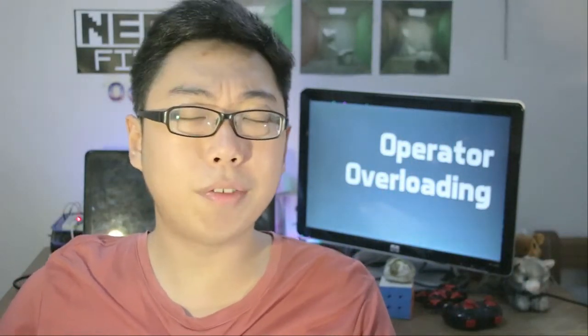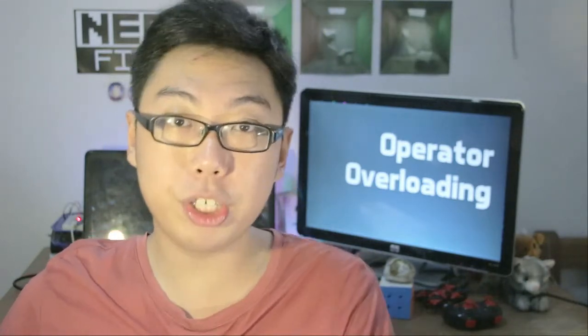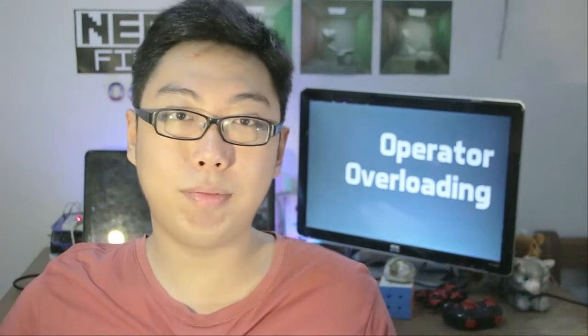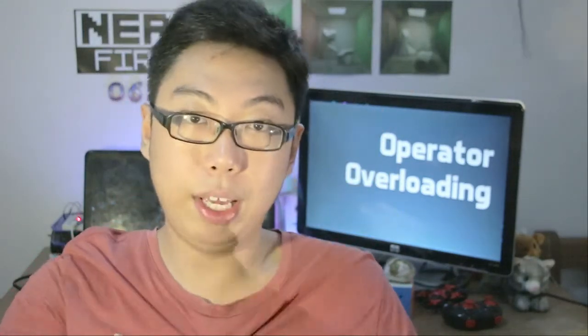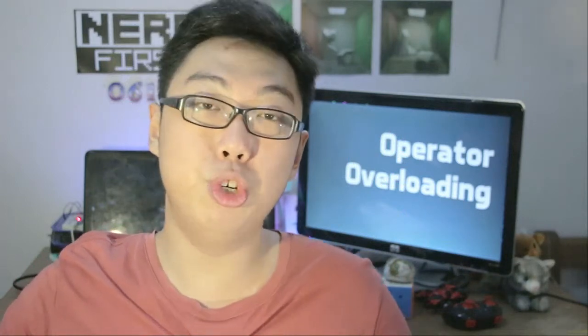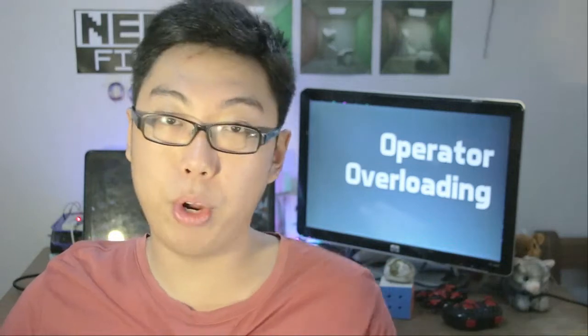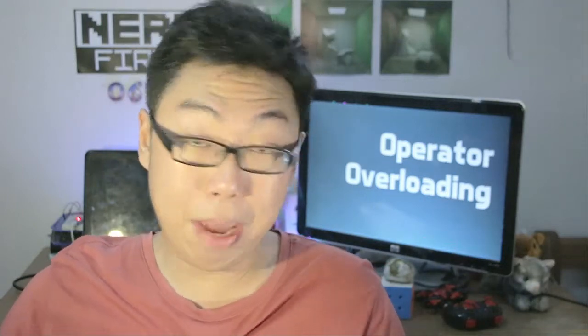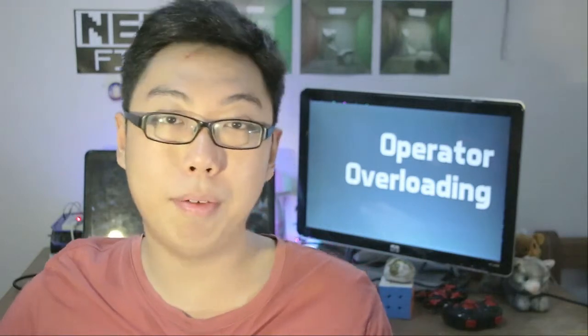You would probably have heard of the term overloading before. Usually how we do that is with function overloading, and that means we have multiple versions of the same function. When you call it, depending on the inputs, your programming language knows which one to pick. Guess what? You can do that for operators as well. And in fact, in many programming languages, certain operators are already overloaded by default.